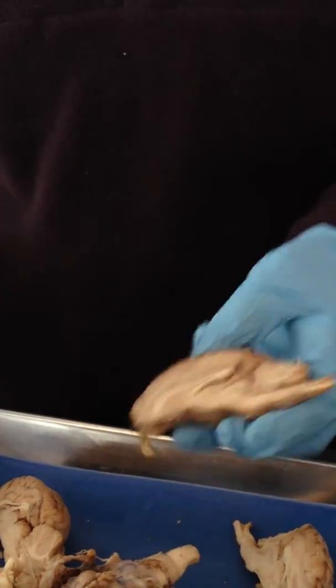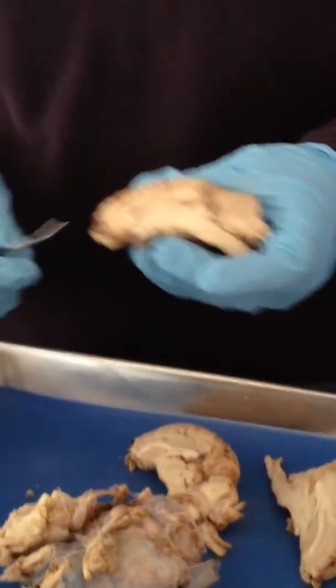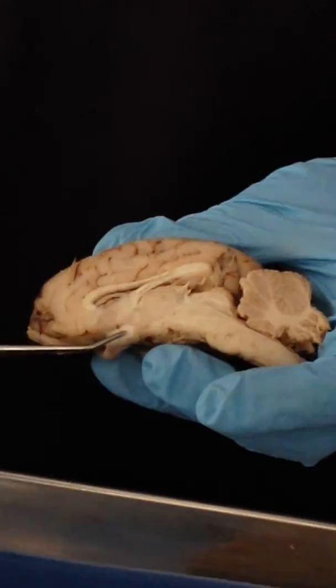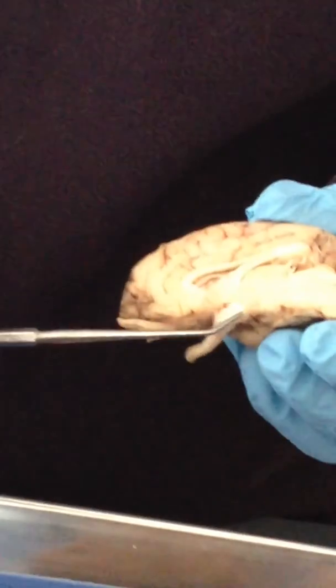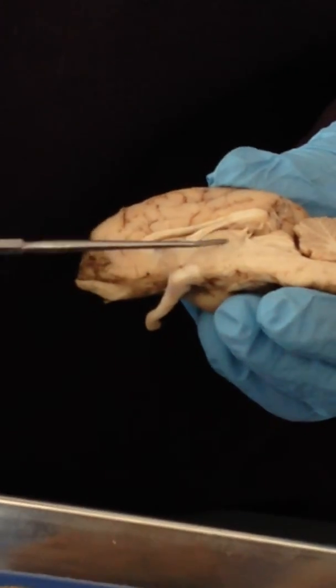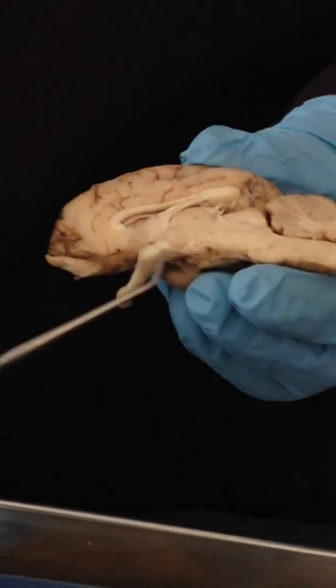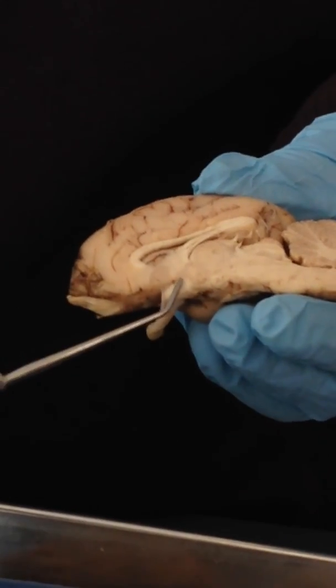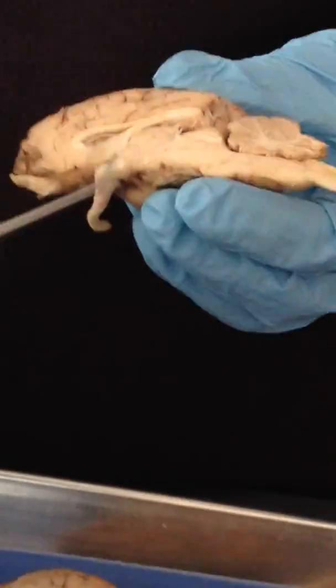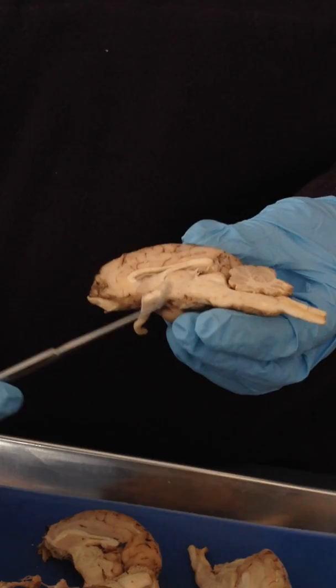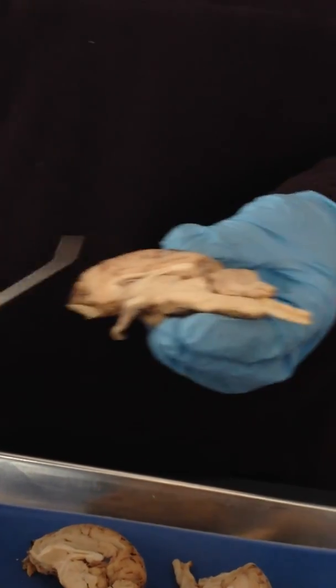Yeah, I think that's it. And of course you have your optic chiasm like right here. So if you know thalamus, hypothalamus, immediately anterior to that is going to be your optic tract. It's white nerve tissue, and it's immediately anterior to what you think is the hypothalamic region. That is your optic tract.